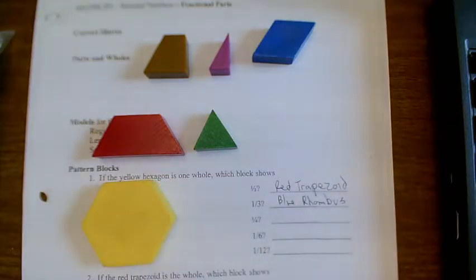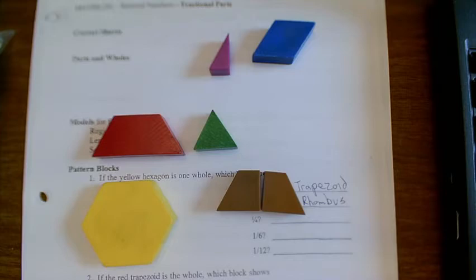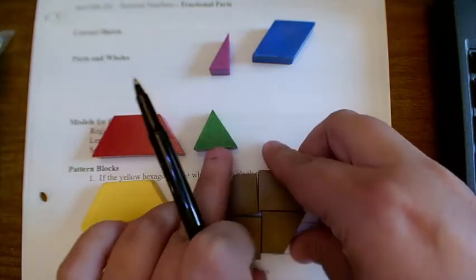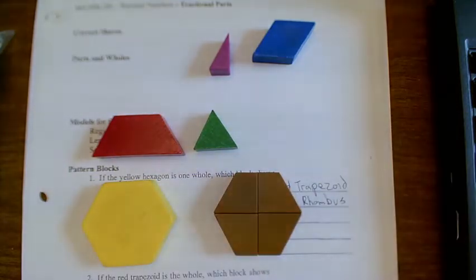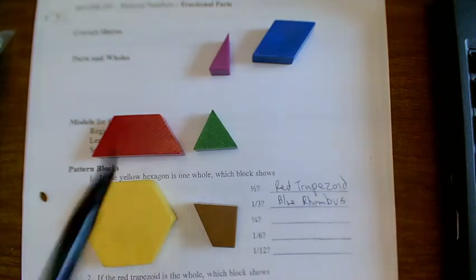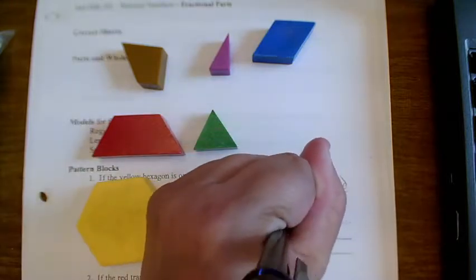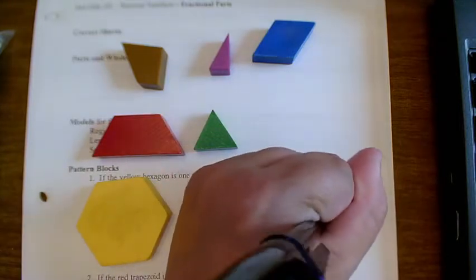All right, the next one, what about a 4th? Which piece would split the hexagon into 4 equal parts? That is going to be the brown trapezoid. Let me steal this one from up here. Just to show you, it would take 4 of them to make the whole. So if we just had one of them, that would be 1/4 the size of the whole. Let me put that back up here. So brown trapezoid.